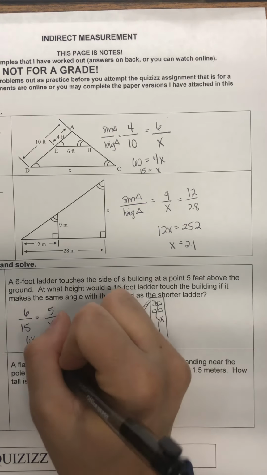Okay, and then the last one, you have a flagpole. Flagpole casts a shadow that is 3.5 meters long. So I have this flagpole and its shadow, okay, that's 3.5 meters long.